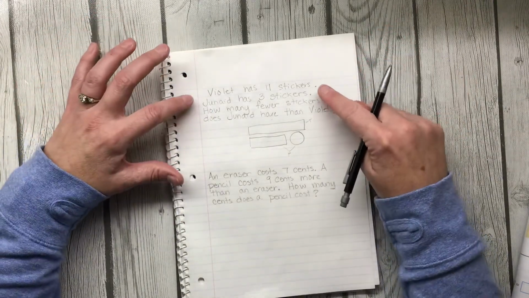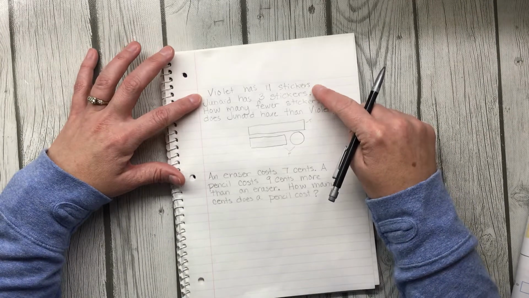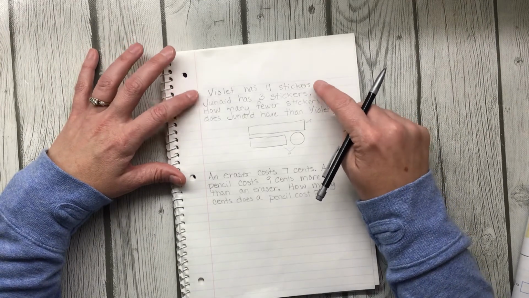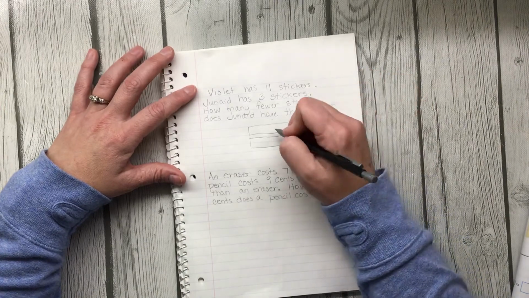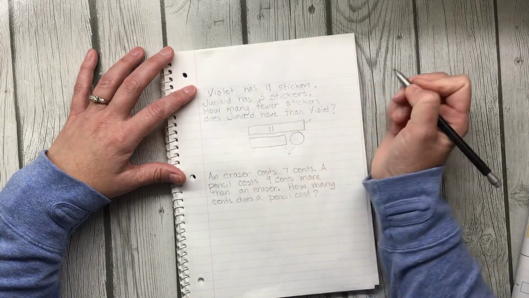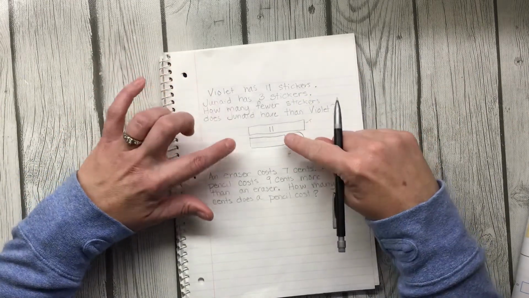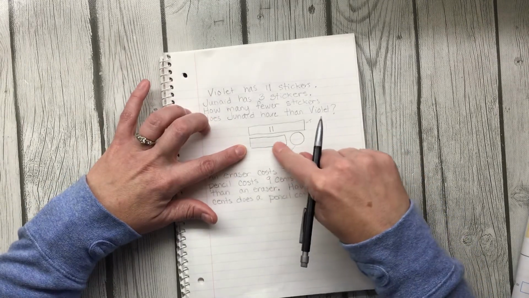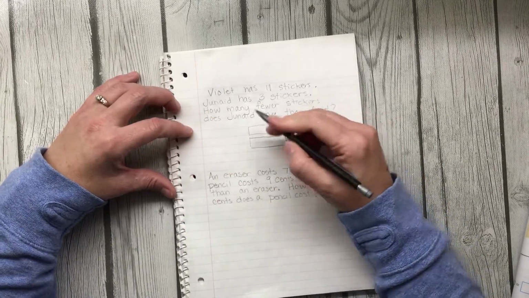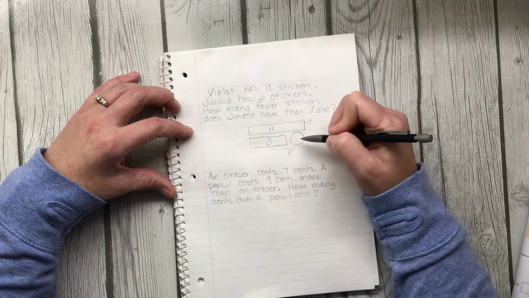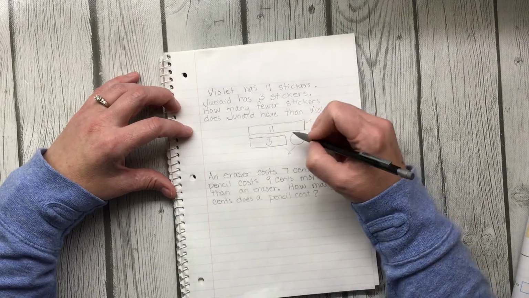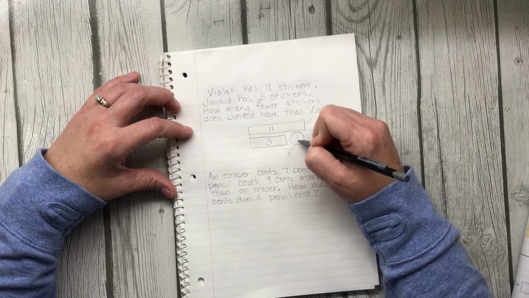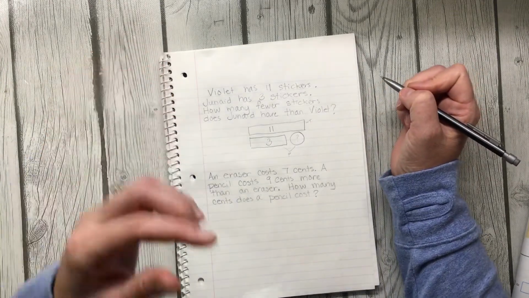So if we look at this one, Violet has 11 stickers. That's the total that we're starting with. So we're going to go ahead and put 11 right in here because that's the total. Down here, we're going to put the partner. Janide has 3 stickers. What we need to find out is how many fewer stickers Janide has.